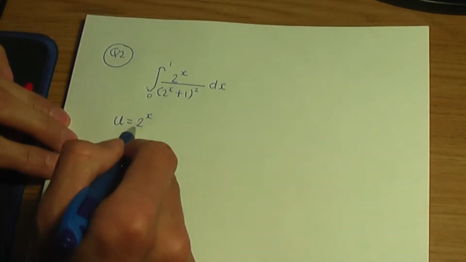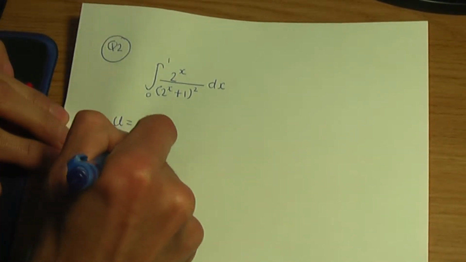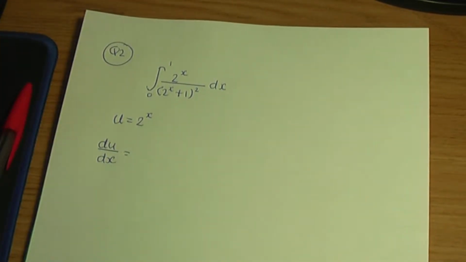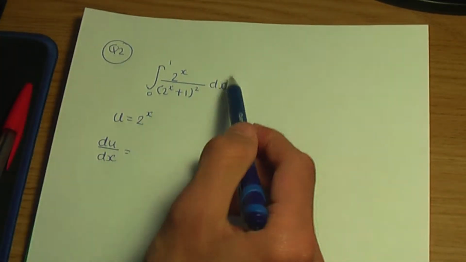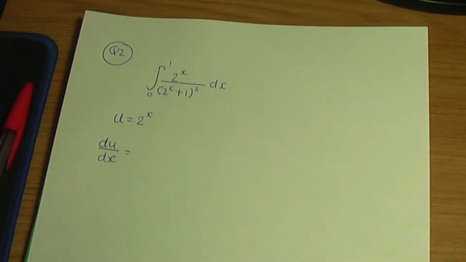So u, our substitution, is 2 to the power of x. We need to calculate du over dx. So that is what we need. We need the derivative in order to replace the dx term by a du term. So that is one of the ideas of substitution.